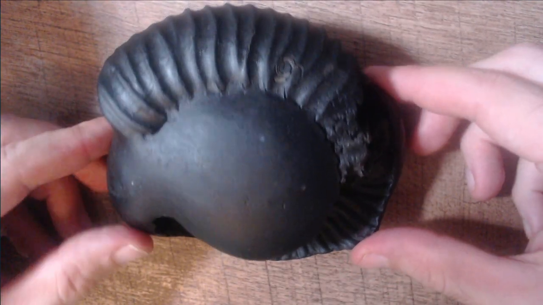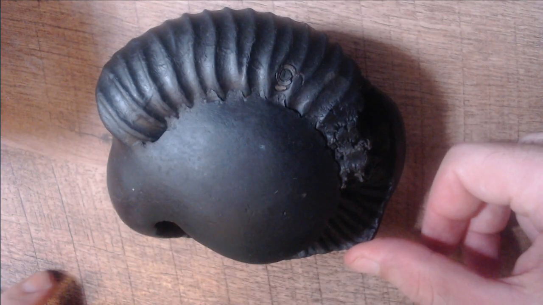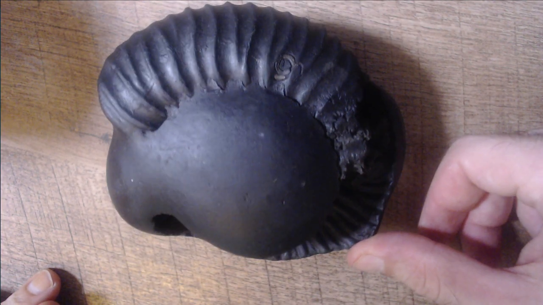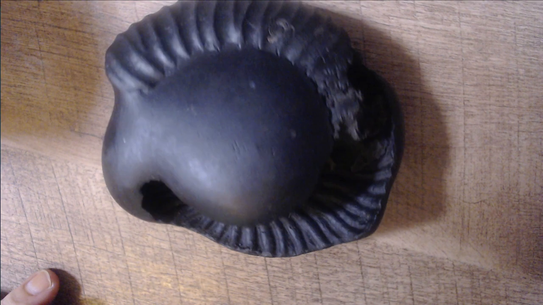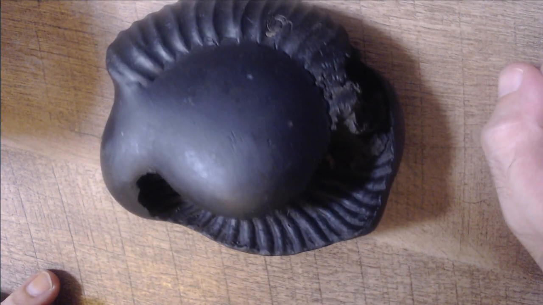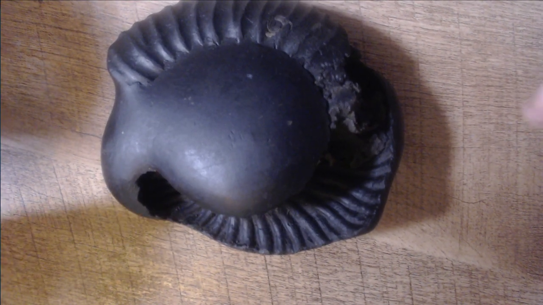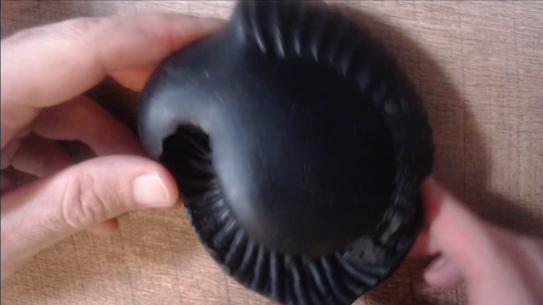So, interestingly, this does not stand. If it would stand normally, it would be like this, but it actually, it's a little like, almost goes. The back face.